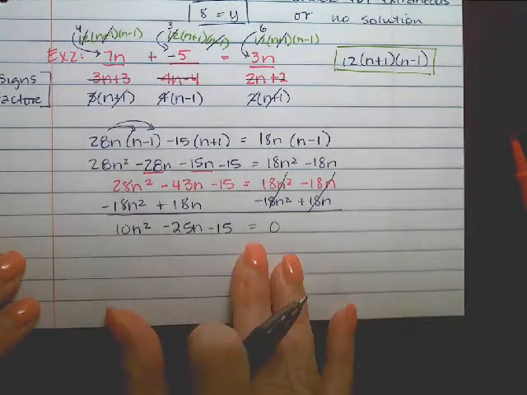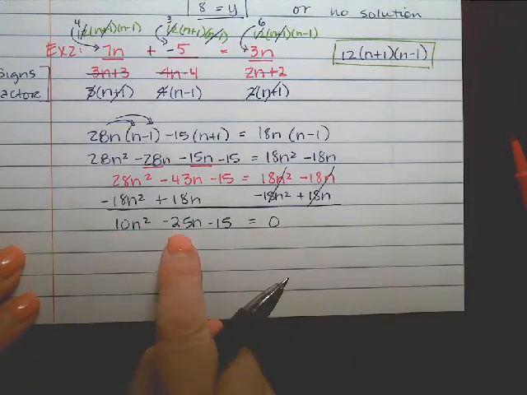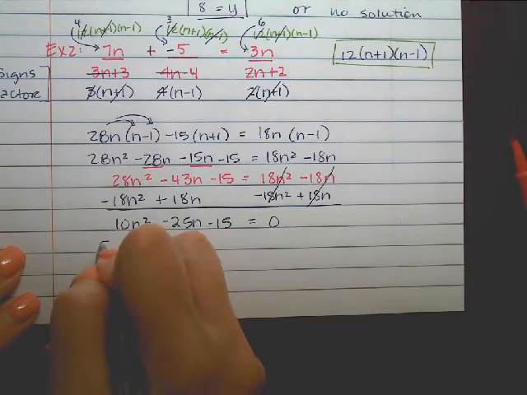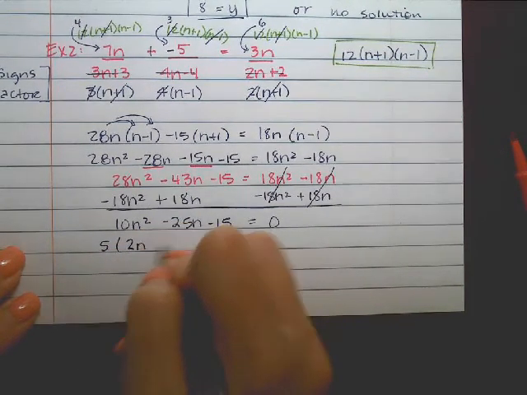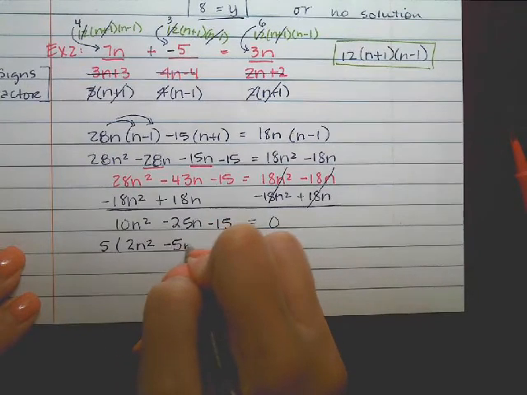All right, we have something in common here. 10, 25, and 15, you can factor out a 5, leaving 2n squared minus 5n minus 3.